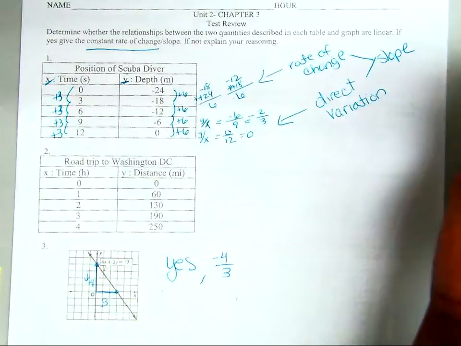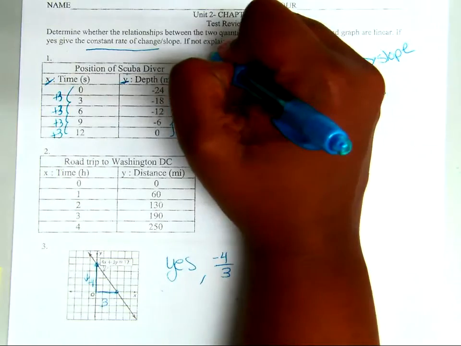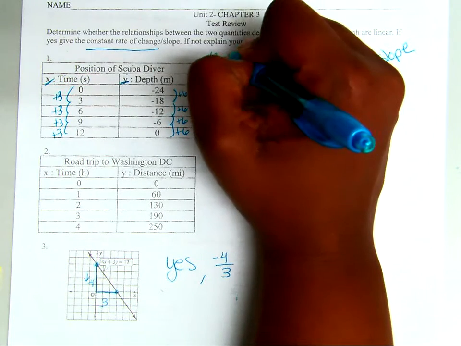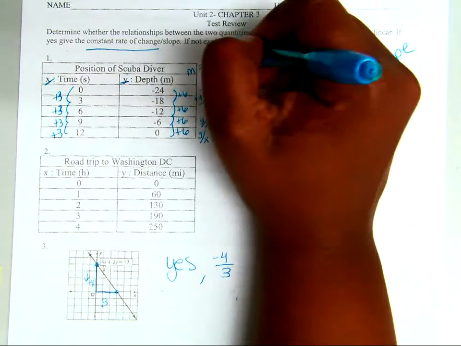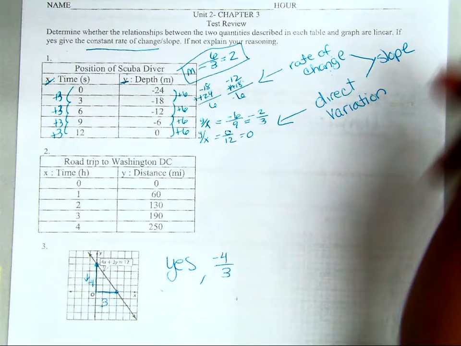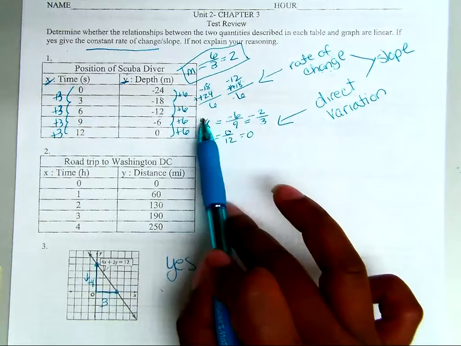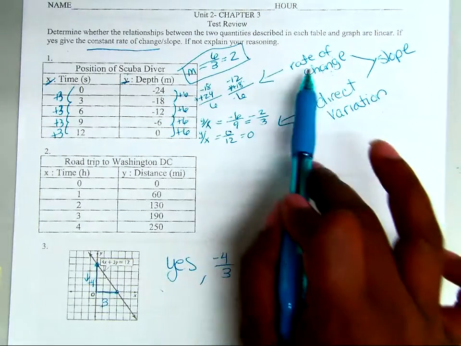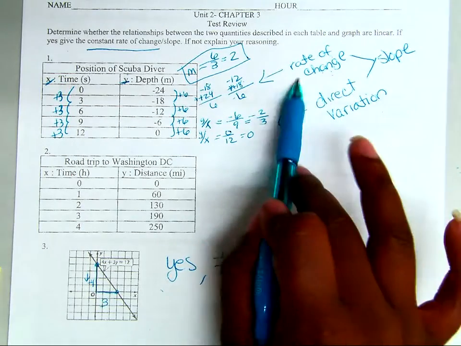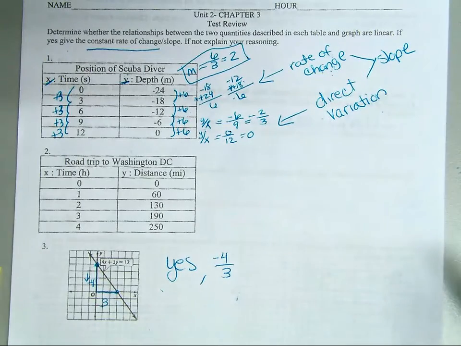Okay? So, by using the rate of change, I found that my slope was 6 over 3, which is really 2. All right? But I had to use rate of change to find that. This is rate of change. Direct variation is when you go y divided by x. That's when I went 6 divided by 9. Okay? Know how to do both. Let me repeat it. Know how to do both. One might work and the other one might not.